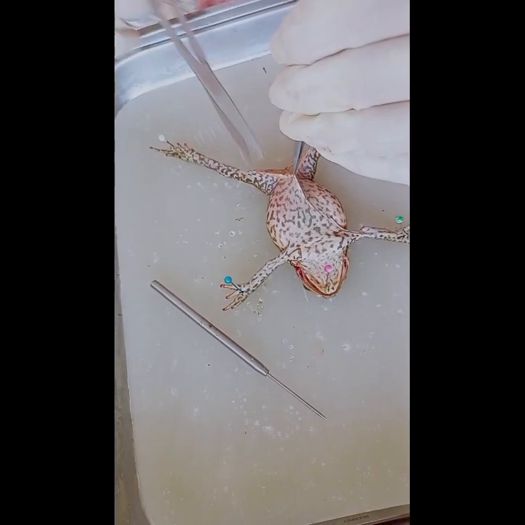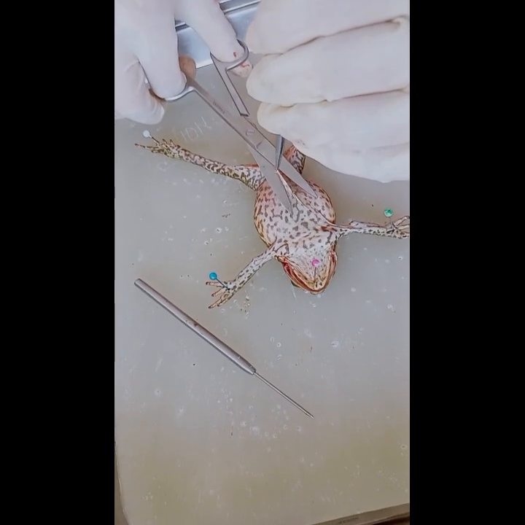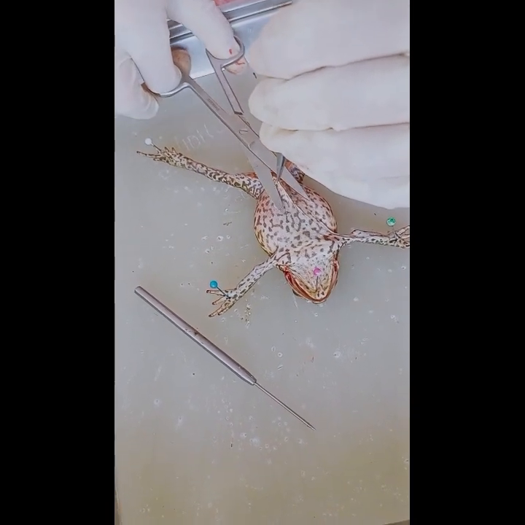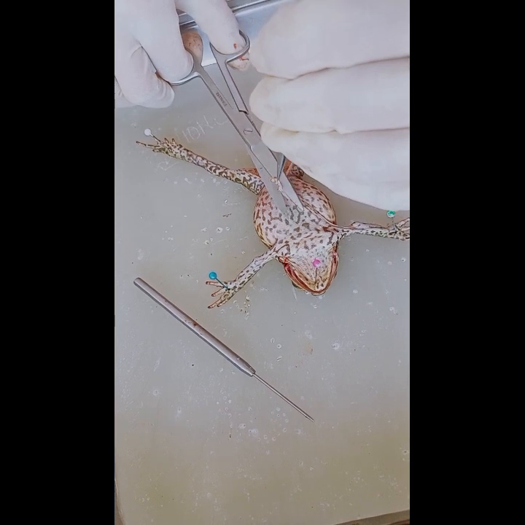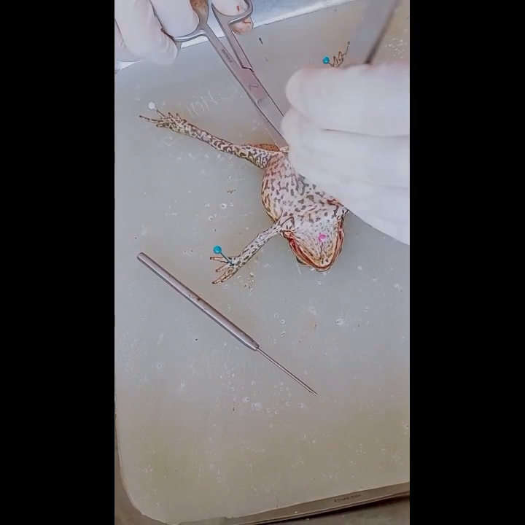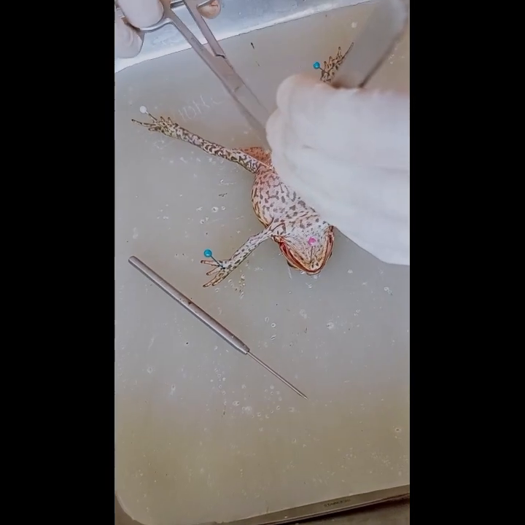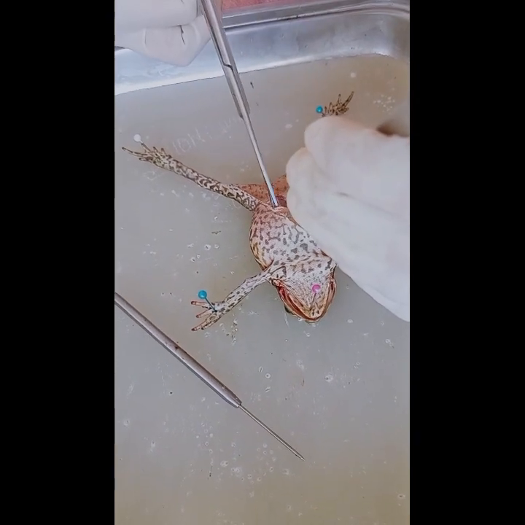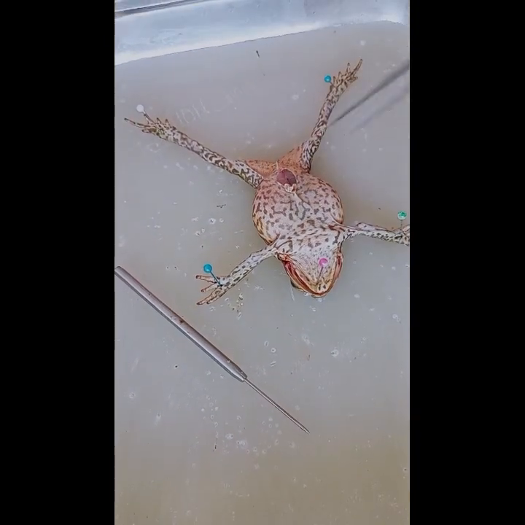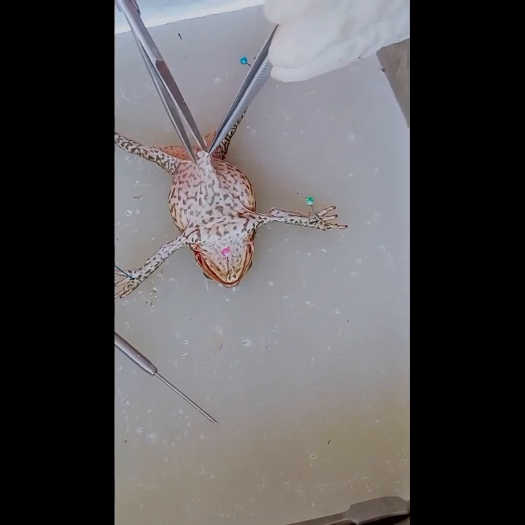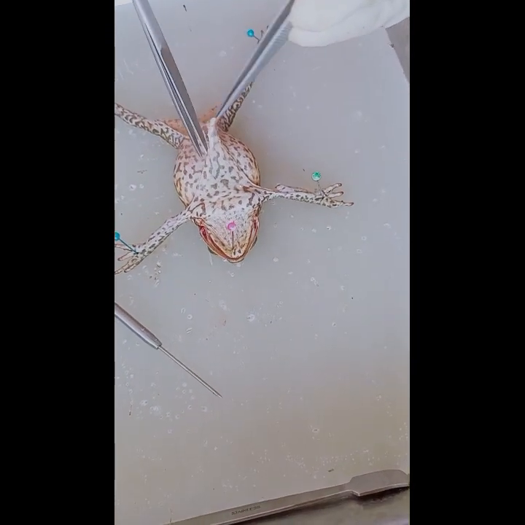Well, place the frog on its back in the dissecting pan. Secure it by placing dissecting pins through the tip of the snout and each of the legs. The first cut will be made along the middle of the belly, from the pelvis to the throat, going from top to bottom on the frog above.